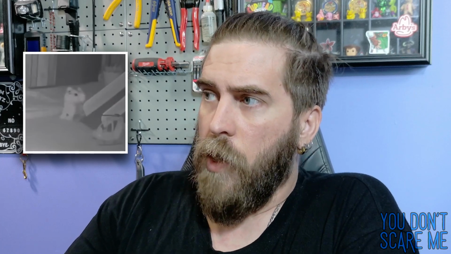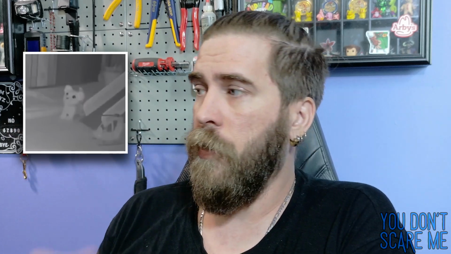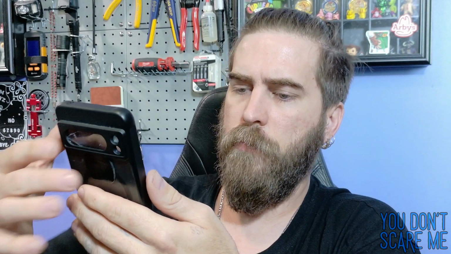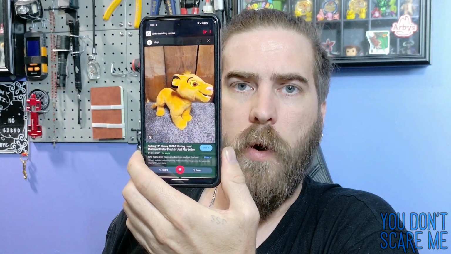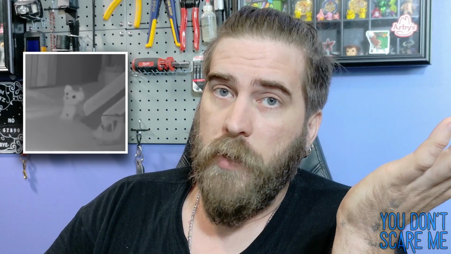The door likely opened because somebody's standing behind that door, behind the wall, and they just push the door open. The toy that goes off there, I'm going to see if I can find it. Give me a minute. It is a Lion King talking Simba moving head motion activated toy. I know it doesn't look the same, but I guarantee you that's what it is.